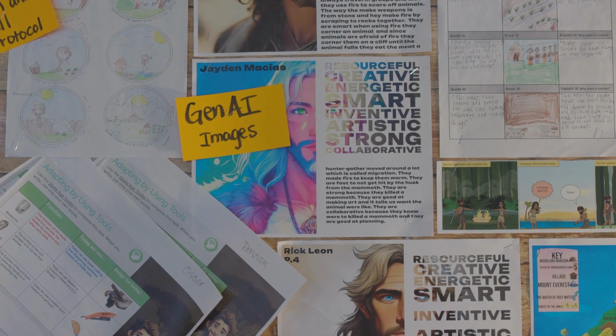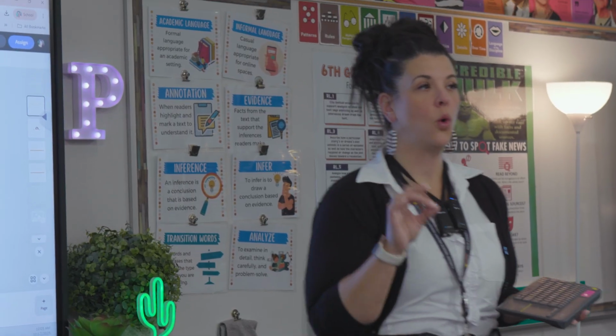Is it going to necessarily be effective if we put that whole phrase in AI?